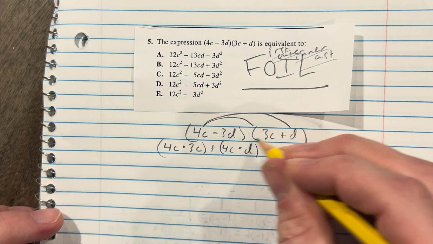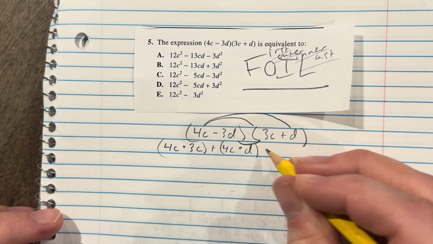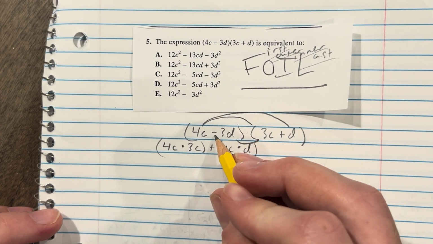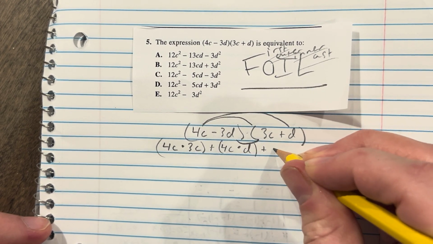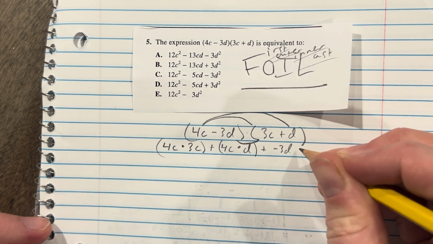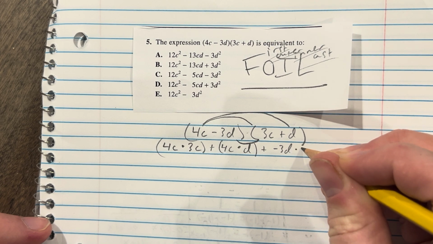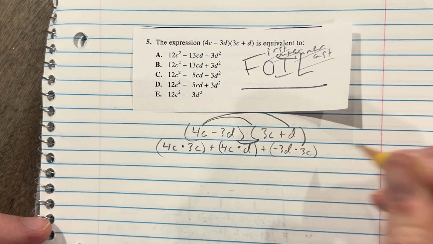Okay, then the inner. So the two ones that are super close together. That'd be like negative 3d and 3c. Make sure you take this negative sign with the 3d because it belongs to it, okay? So we have plus negative 3d times 3c. Again, multiplying them all together.